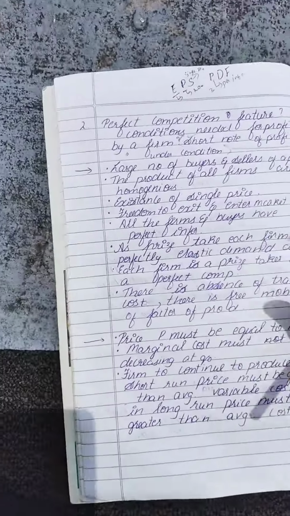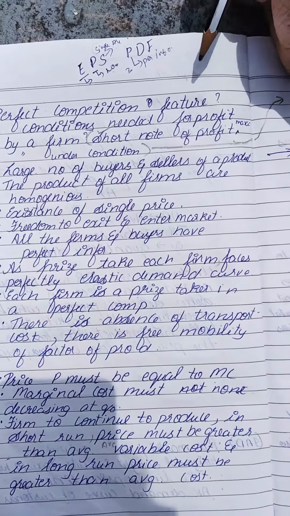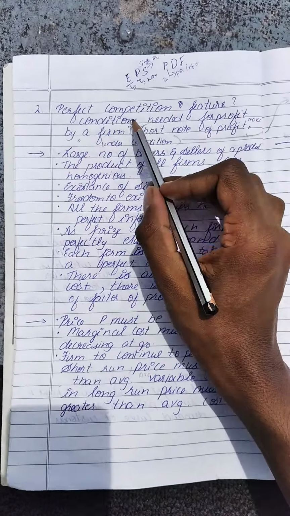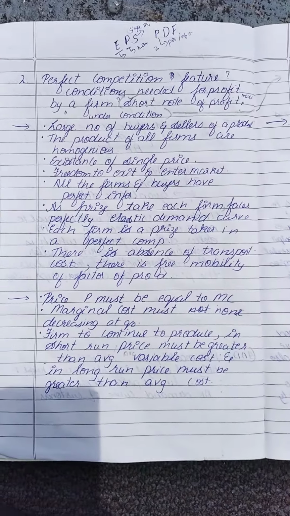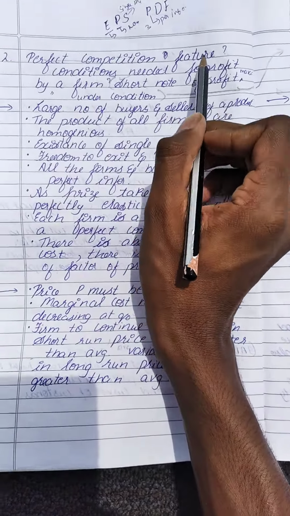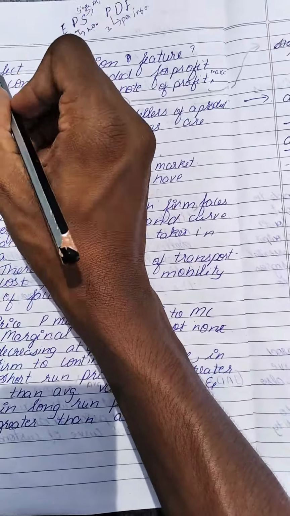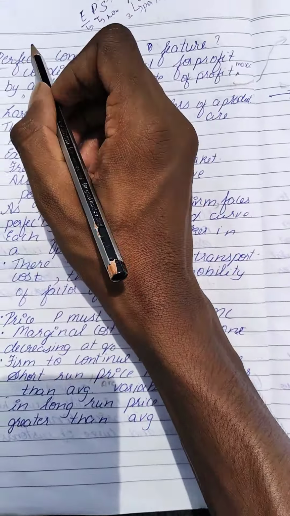And the next type of question is, we are going to explain perfect competition and its features. So guys, the conditions needed in a profit of a firm. Basically over here, it's very important for you to understand the perfect competition features. I've just written two questions over here, but do not focus on the next type of question, which I'll be explaining in the next video. But from this question and answer, it's very important that you focus on this question, that is perfect competition features.